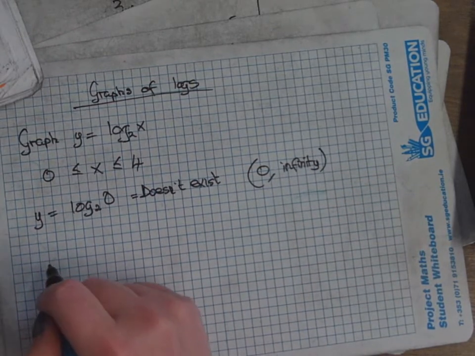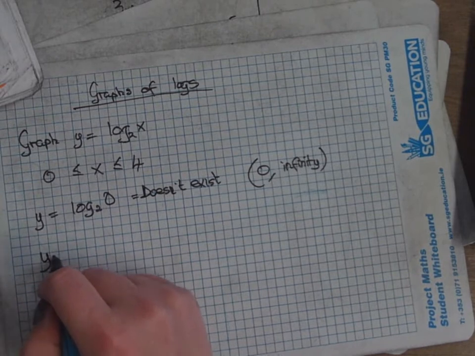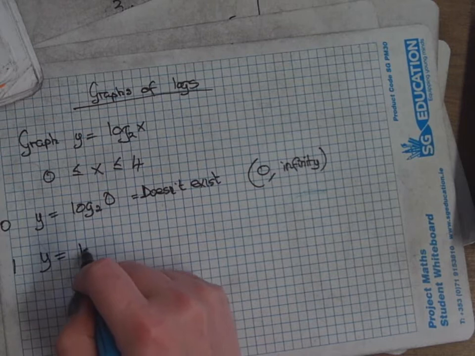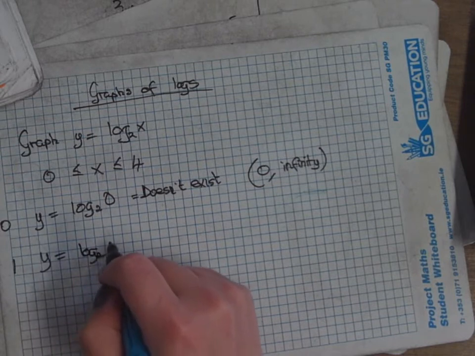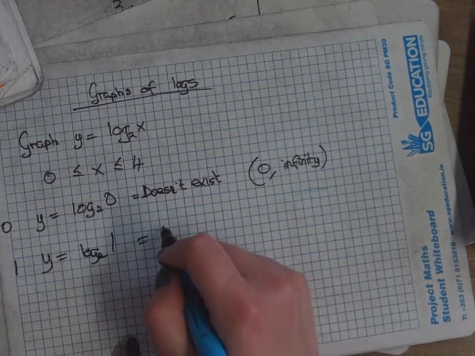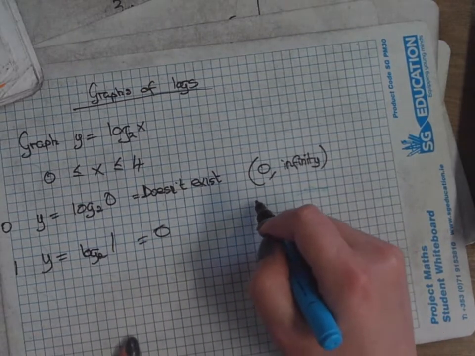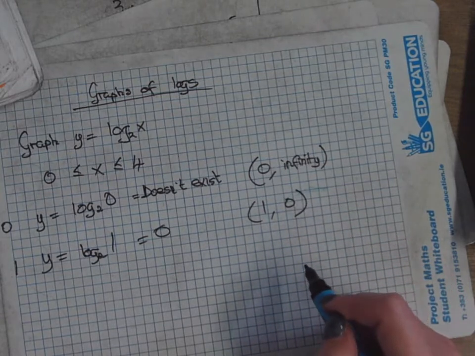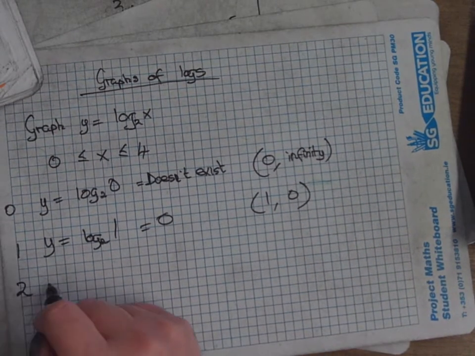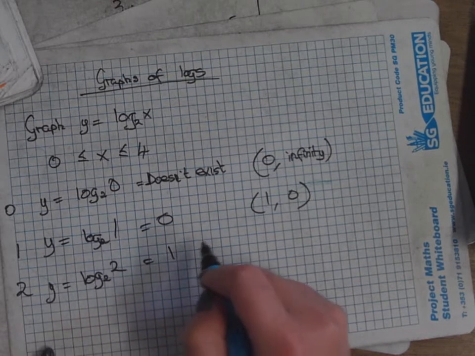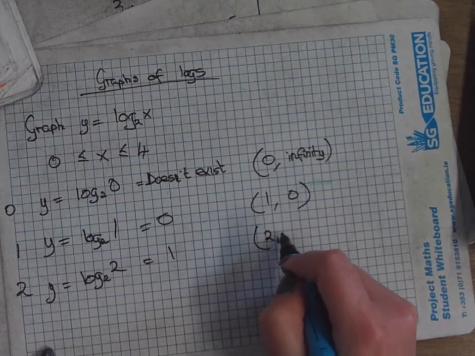Then I'm going to put in a 1, so y equals log to the base 2 of 1, right? So 2 to the power of what gives me 1? 2 to the power of 0 gives me 1, doesn't it? So that's the point. I put in a 1, got out a 0. We okay? Then when x is 2, y equals log to the base 2 of 2. So that's 1. So I put in a 2 and got out a 1.